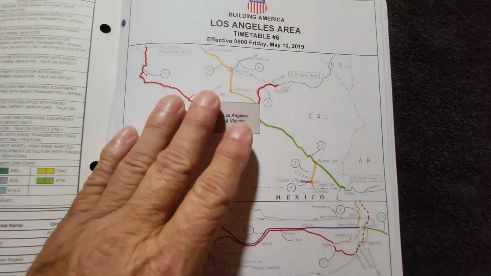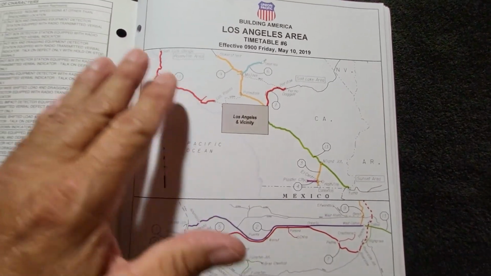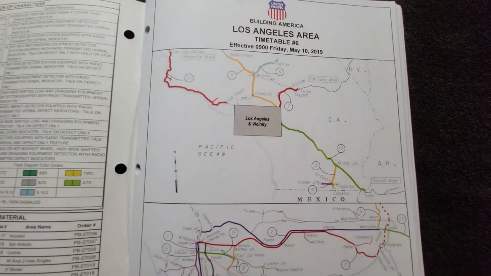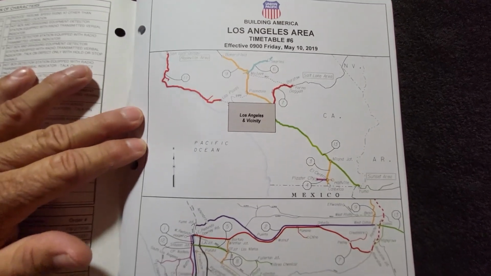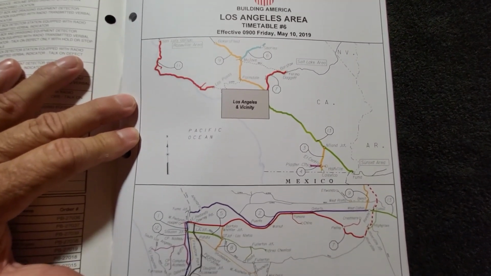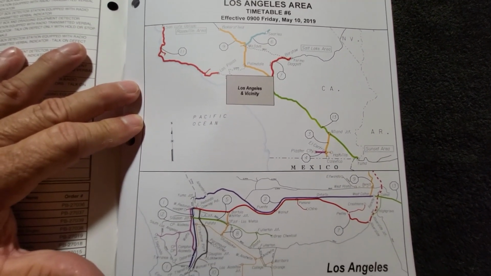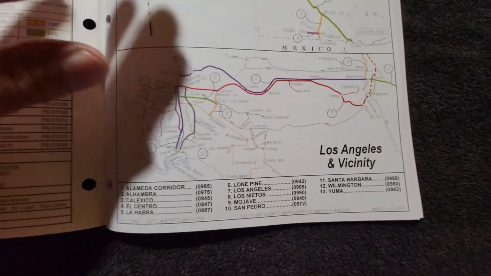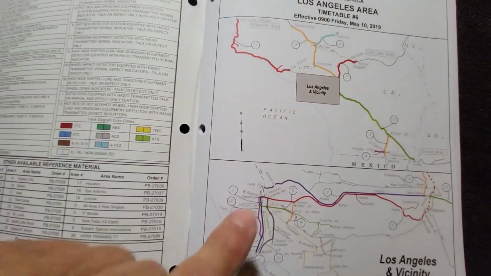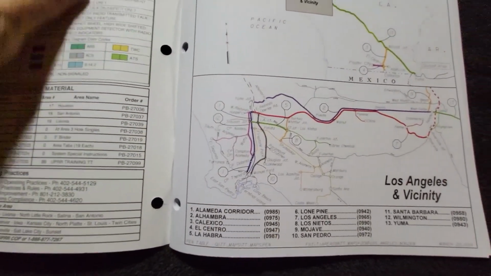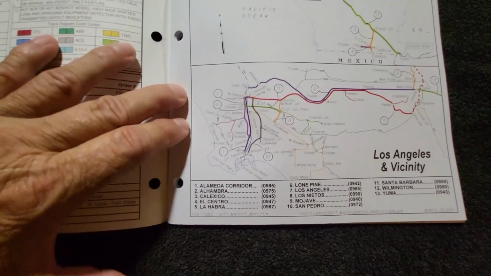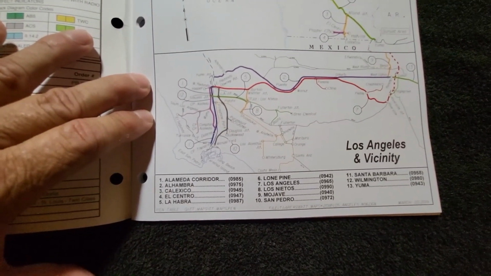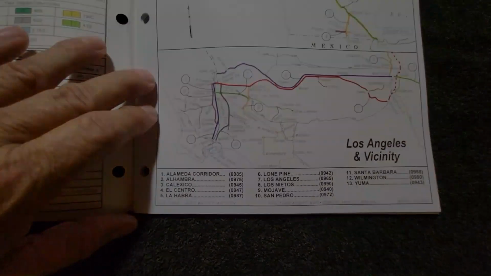These are maps of what's in this timetable. This is the entire Los Angeles area. This is everything that this timetable covers. And down here is expanded. You see this little Los Angeles vicinity. That's what's expanded down here at the bottom, and that shows the area within Los Angeles that this covers.